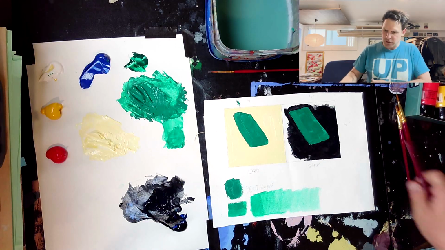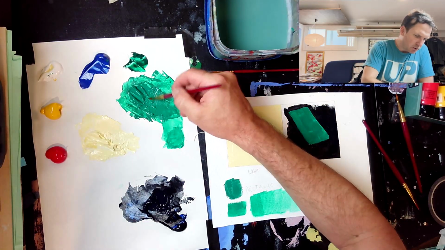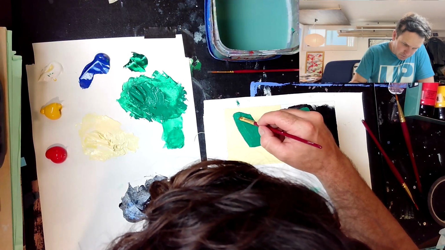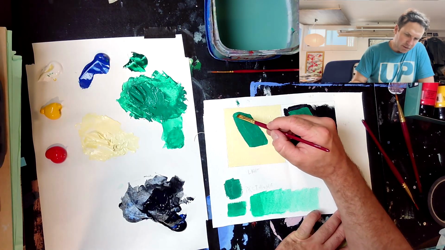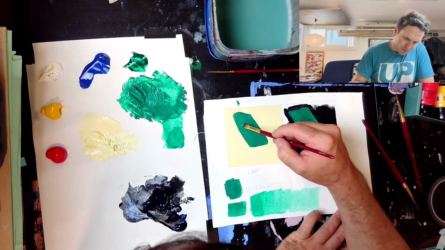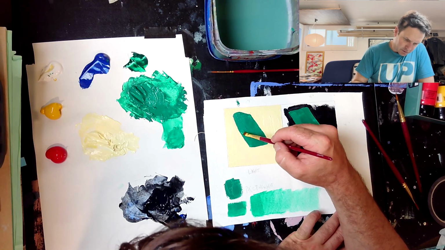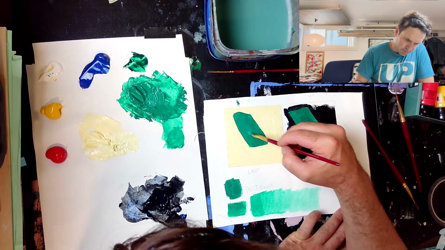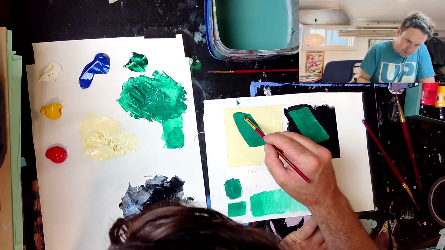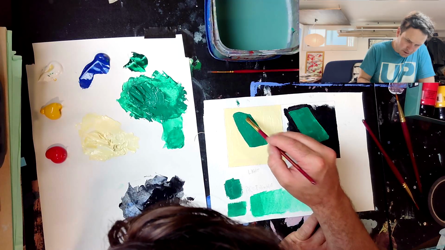So right now, just to wrap up this demo, I'm going to add another level of green on top of my other green. And this one you could apply however works. It should go as close to the edge as possible, but as long as it covers all the spots where you see the canvas, then you'll be in good shape.